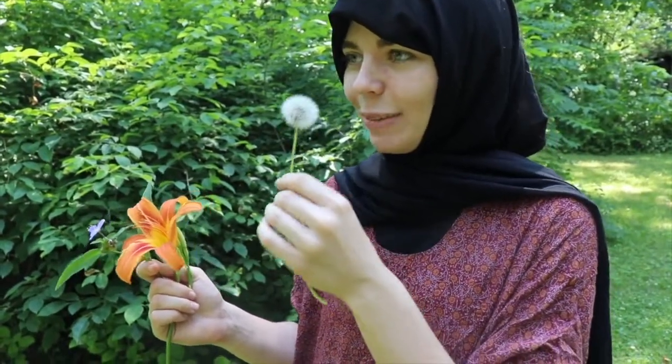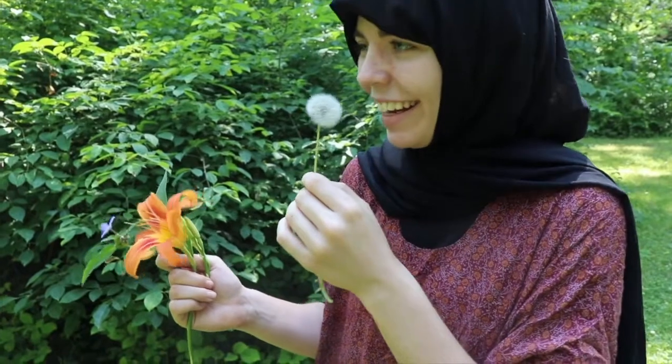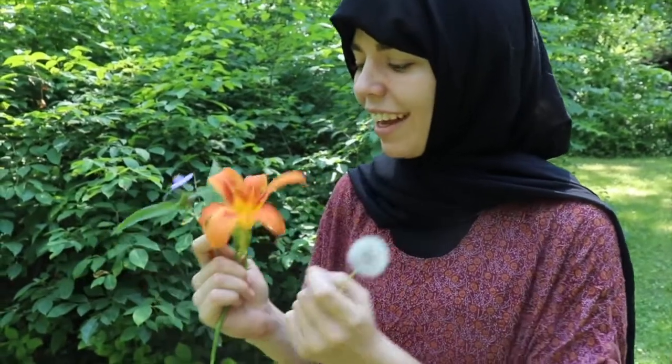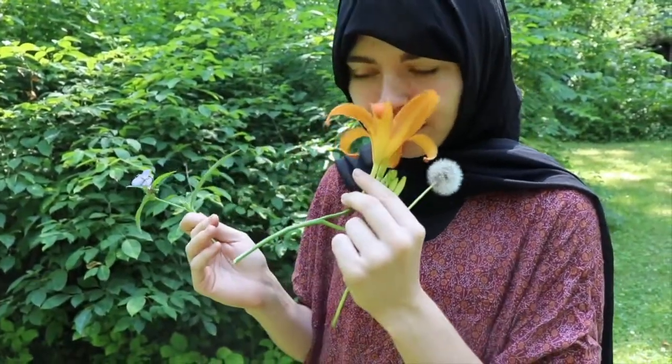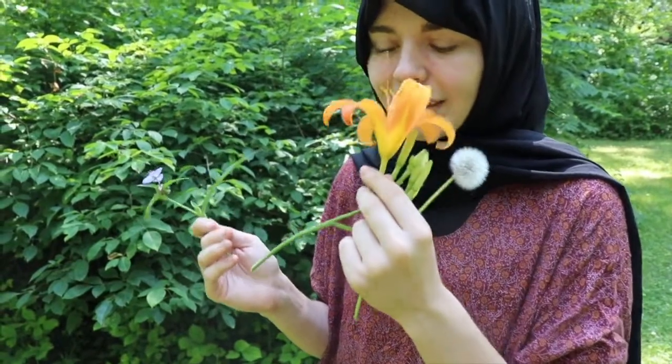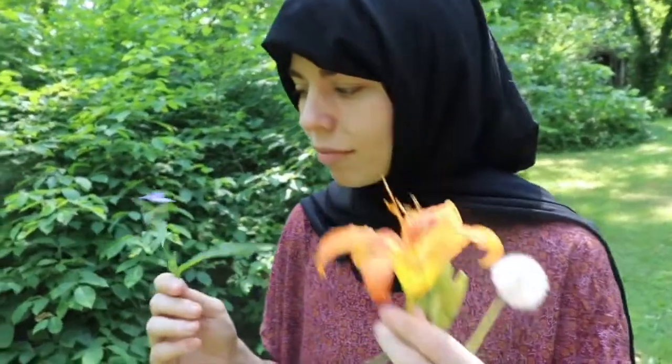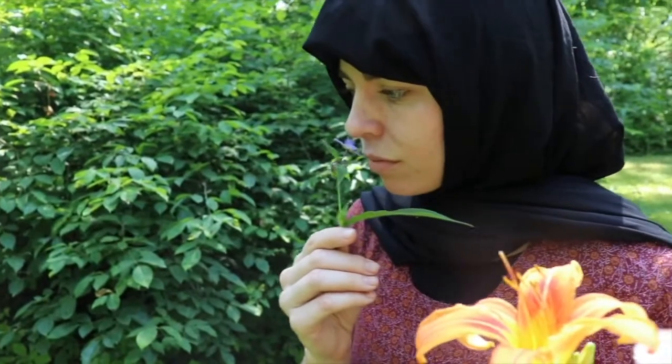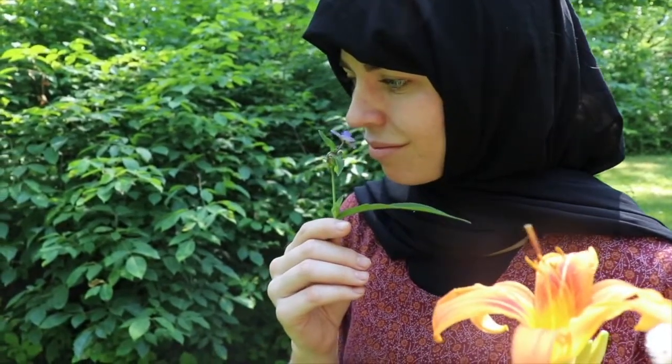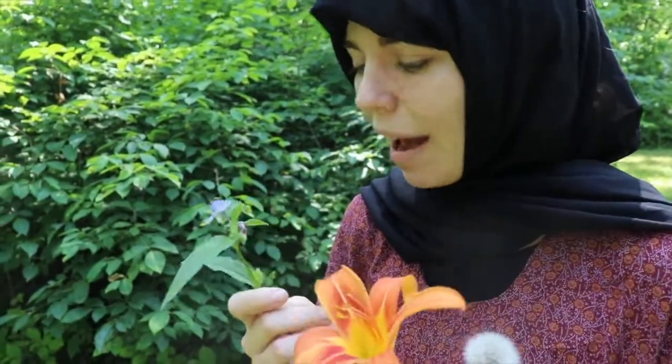So if we smell this one, it's a little bit difficult. It almost smells like a cloud. I don't know. And if we smell this one, oh, it has a very sweet smell. And this one, also a very sweet, almost like powdery smell.